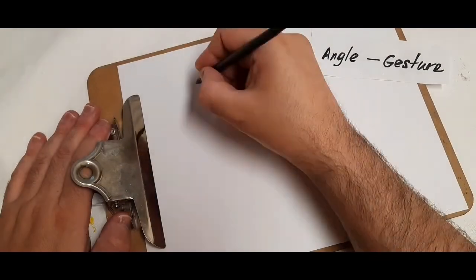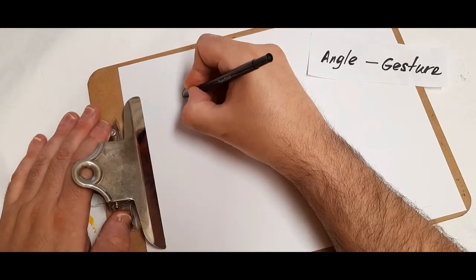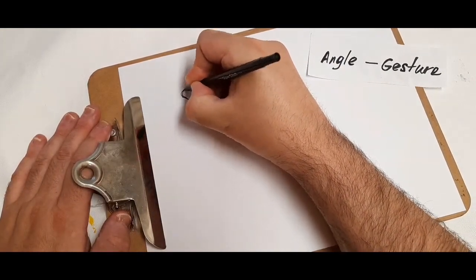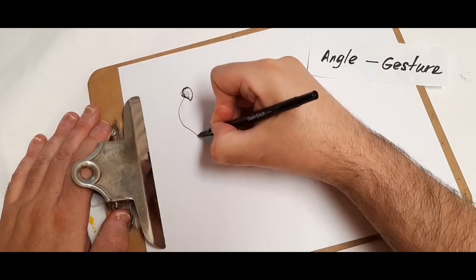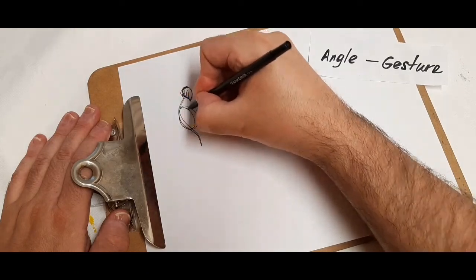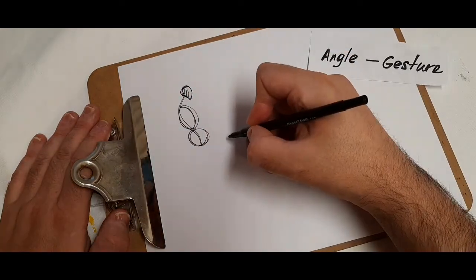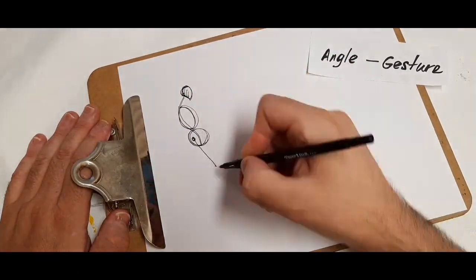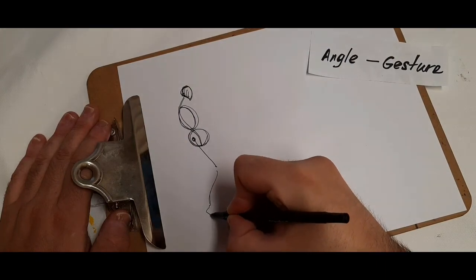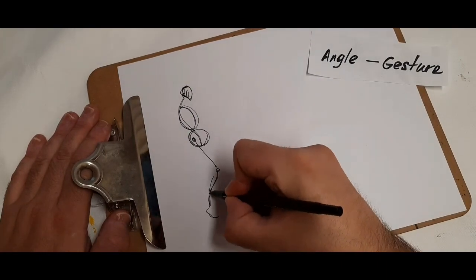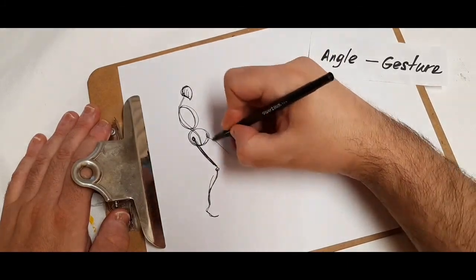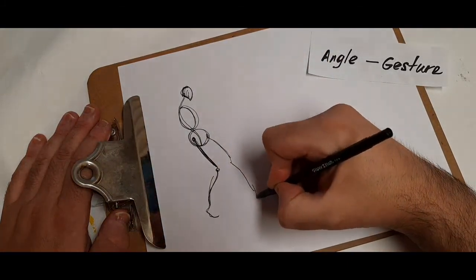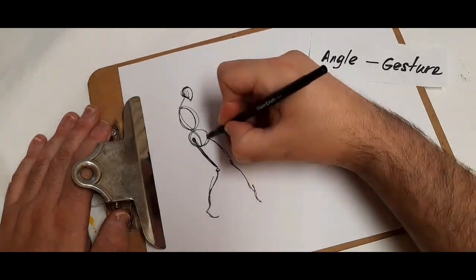What is the significance of the angle or the gesture? So at what angle is the head positioned when I start drawing it? It's not always the same. The figure has got lots of dynamic movement capacity, and so it moves on different angles.